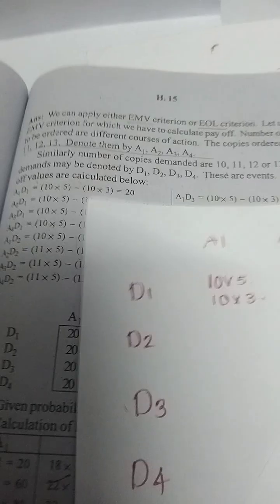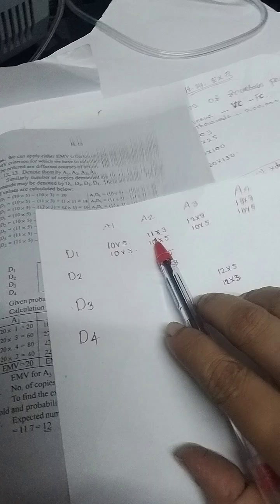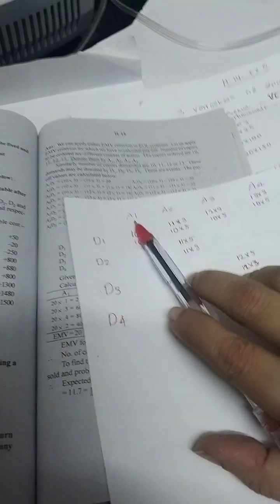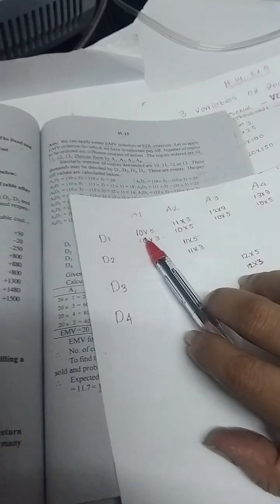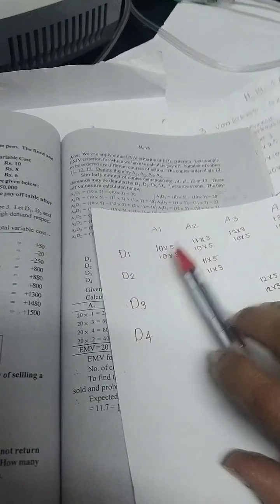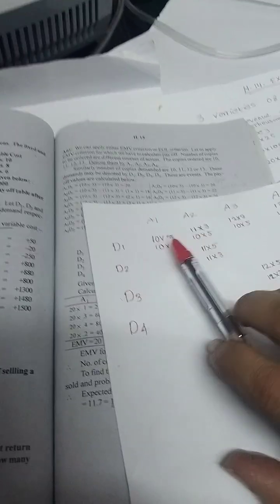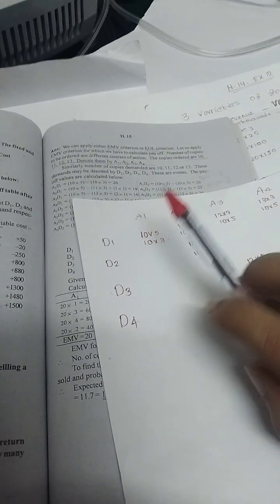Then first of all, A1 represents 10 and D1 represents 10, A2 represents 11, D2 represents 11, A3 12, D3 12, A4 13 and D4 13. So first of all we have to write 10. That is, 10 copies are produced as per the demand. So they are producing 10 copies.